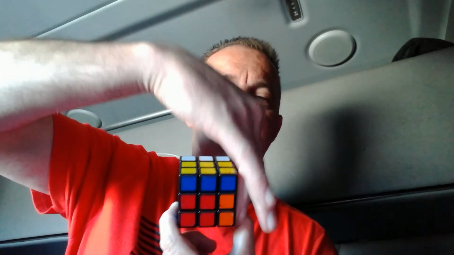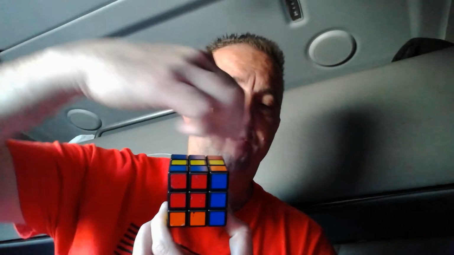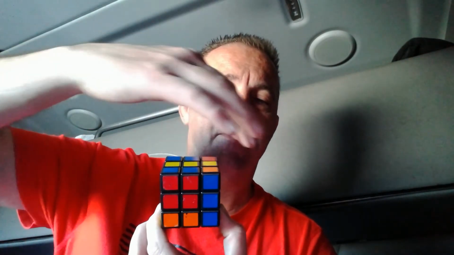Next step, I'm going to move the white and the opposite yellow over here to the side that's not solved. Okay, so the front face and the back face, I'm going to rotate them so these white and yellows are over here on the side opposite the blue side, because the blue face, remember, was the one that was complete. I'm going to move them over into the green face.